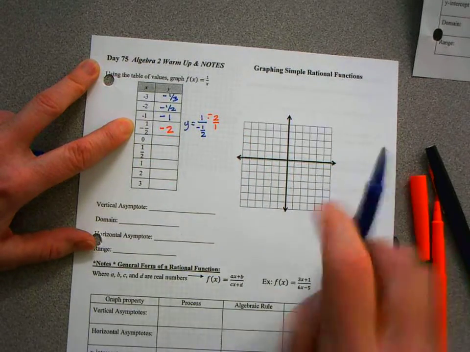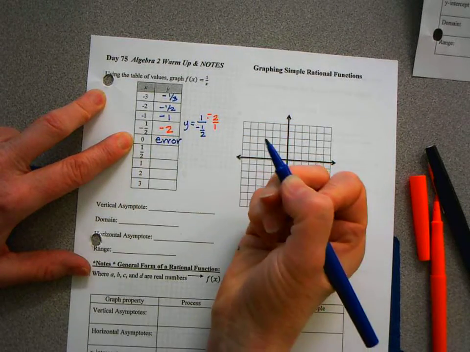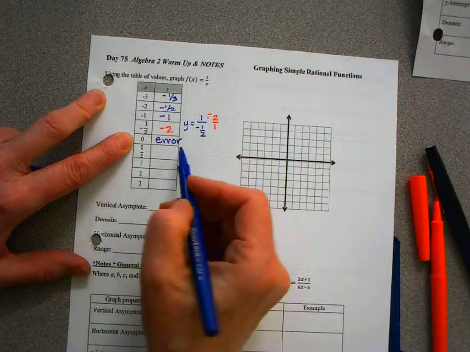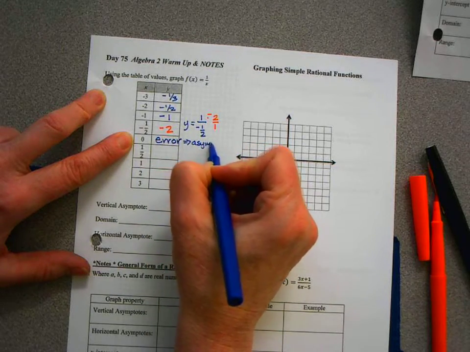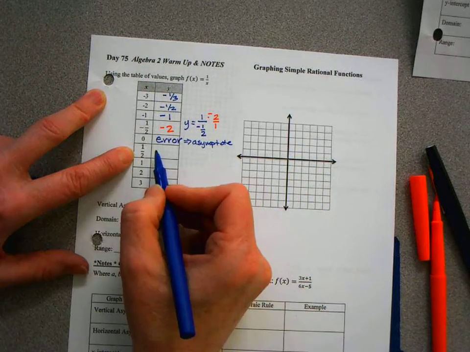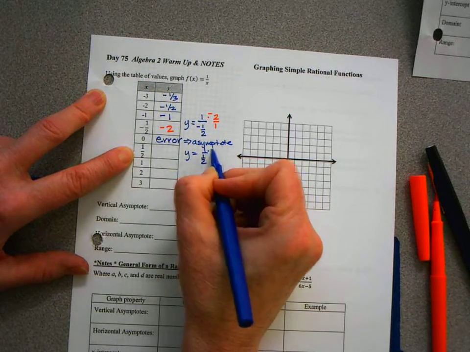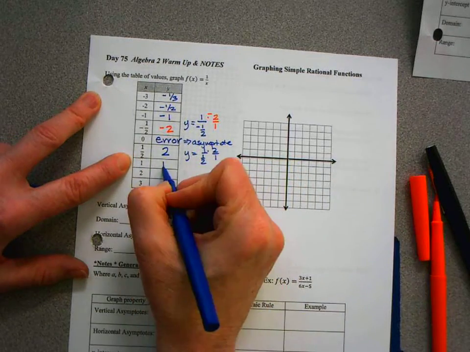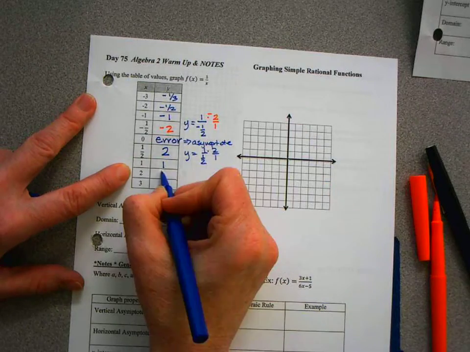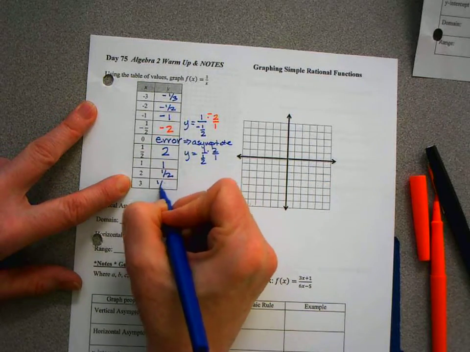When I plug in 0, here's an error, right? Because if I put 0 in the denominator, it doesn't exist, and that causes an asymptote for me. All right, if I put in 1/2, I get 1 over 1/2, the same situation as above. Multiply by the reciprocal and you get positive 2. I plug in 1, I get y equals 1. I plug in 2, I get y equals 1/2. I plug in 3, I get y equals 1/3.